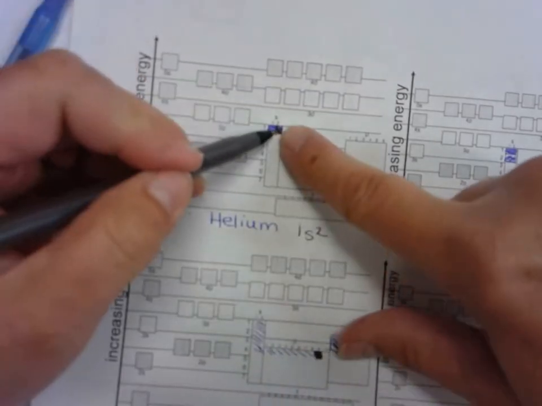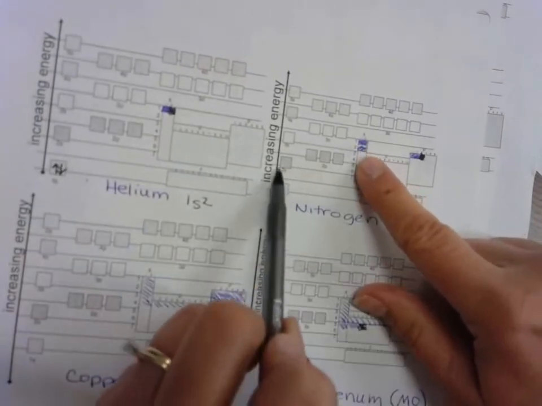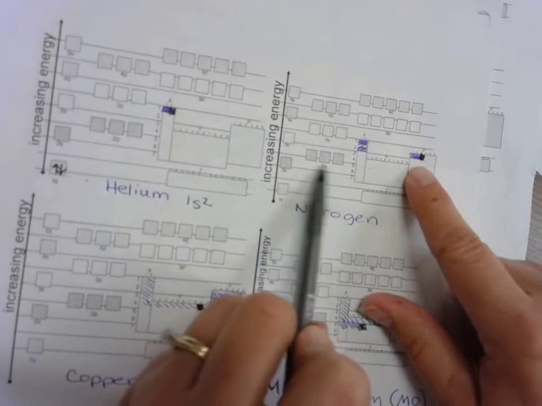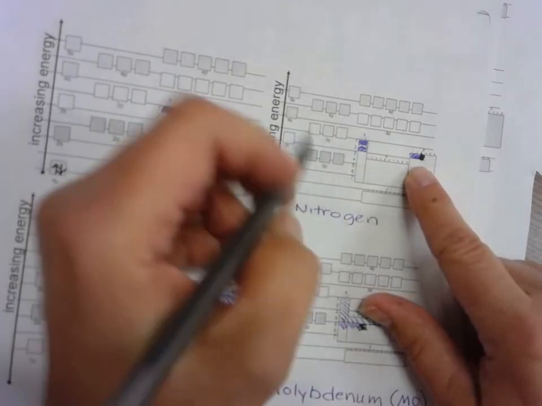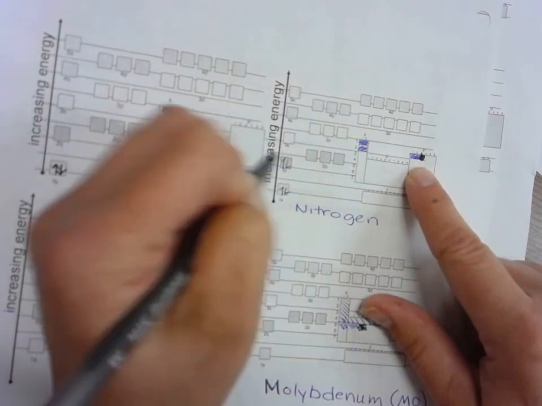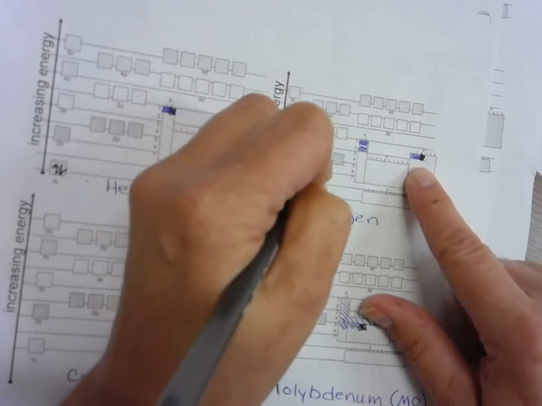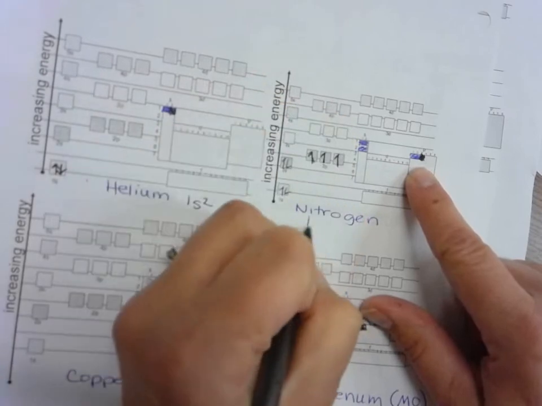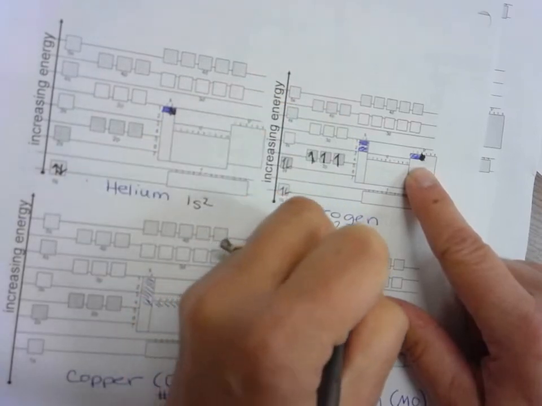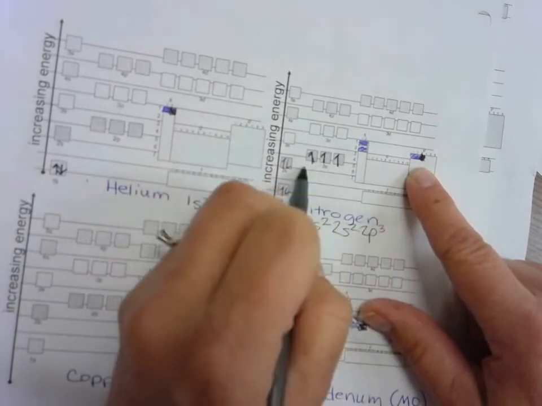It's in this box here, so you're just going to fill it up with one in the first box going up and down. When you do nitrogen, you're going to have the 1s2, the 2s2, and the 2p3. So you're going to go 1s1, 1s2, 2s1, 2s2, and then 2p1, 2p2, 2p3. So your configuration is 1s2, 2s2, 2p3. And there's going to be 1, 2, 3 in separate orbitals.